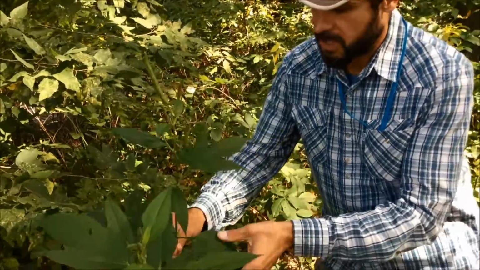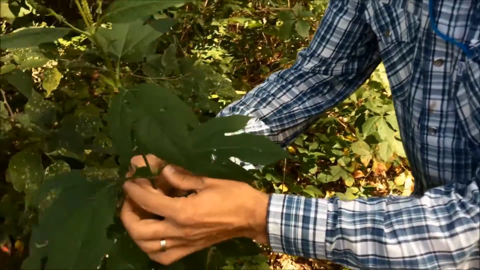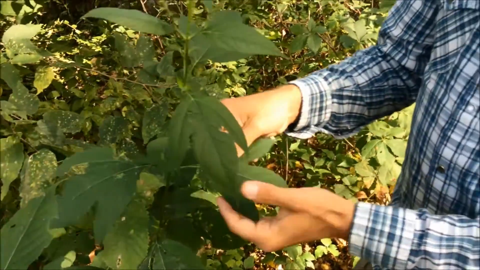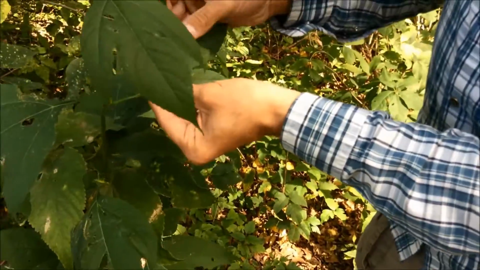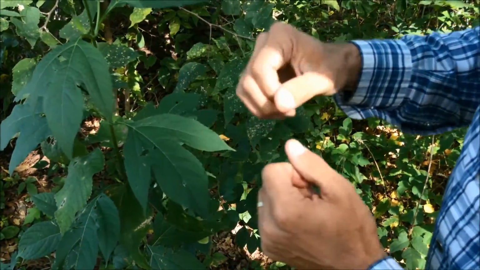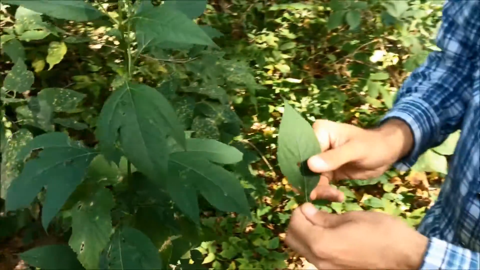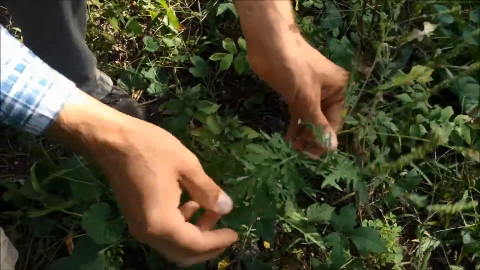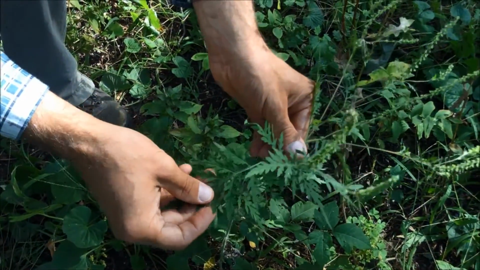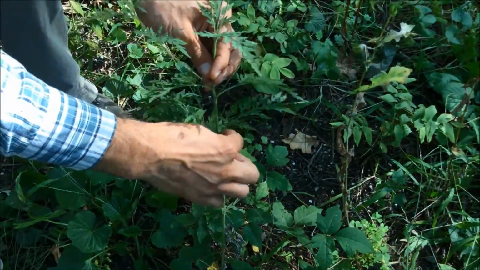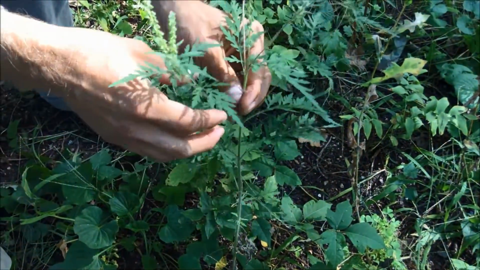Both ragweed species have opposite leaves, so two leaves that come off from the same point on the stem, opposite one another. Giant ragweed is a much taller plant when it's full grown, and its leaves are generally three-lobed, but sometimes they're one entire leaf like this, or sometimes they're even five-lobed. But the lobes are very broad. In common ragweed, the leaves are much more deeply lobed, with lots of shallow lobes. Also opposite leaves still, and a much more hairy plant as well.